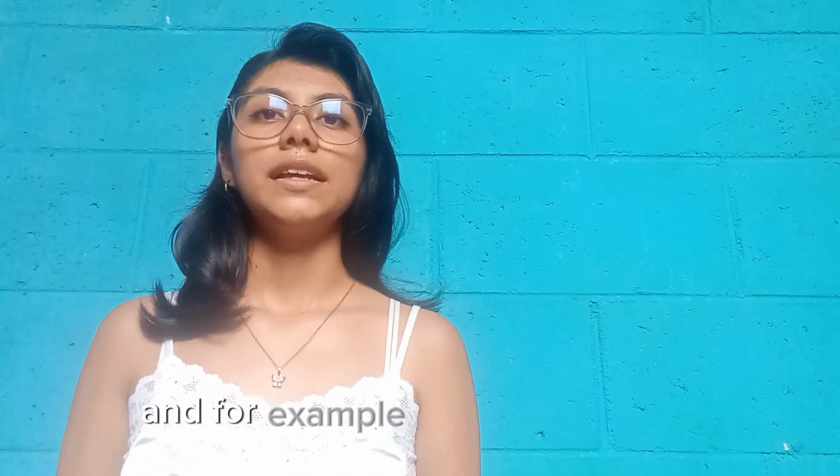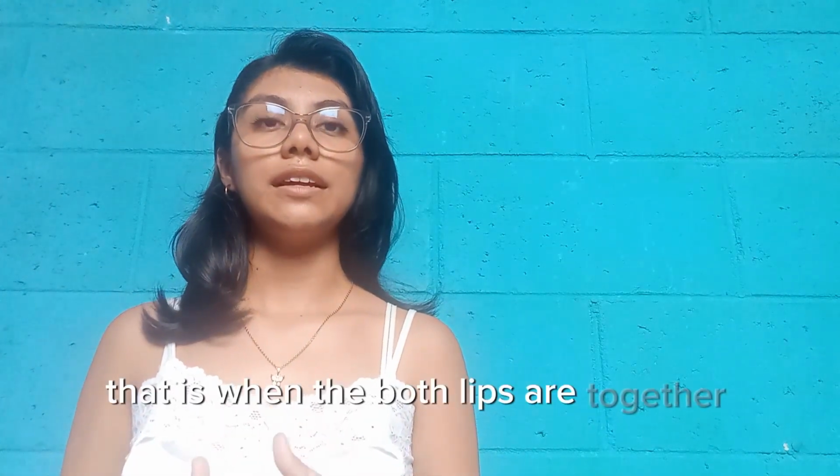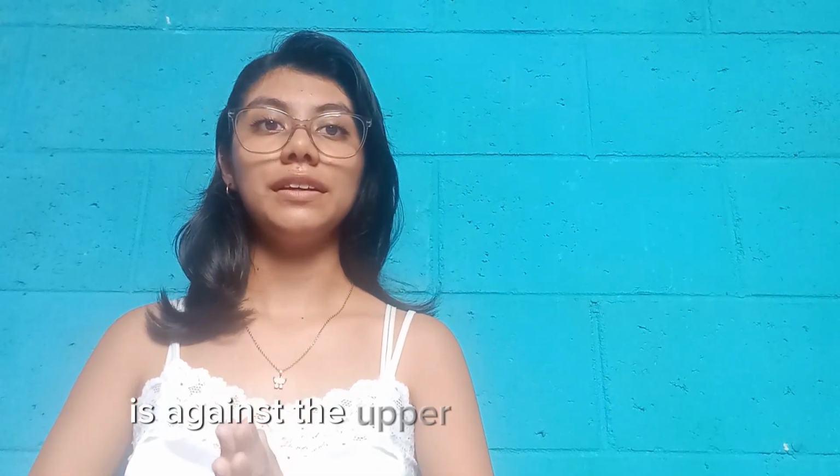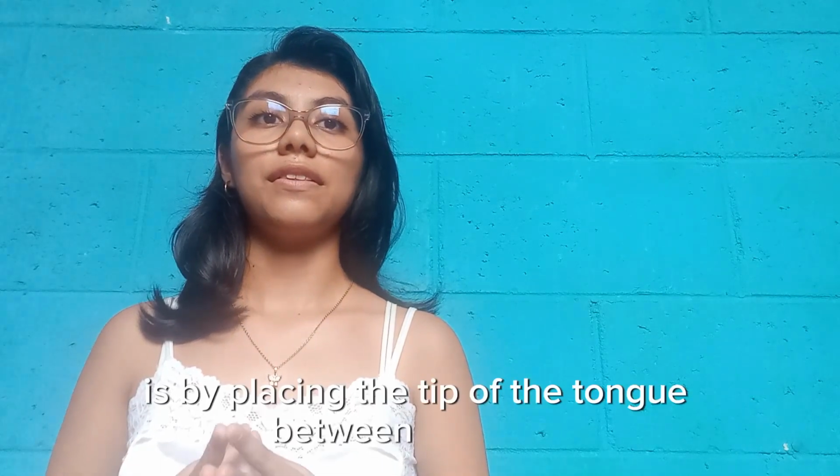For example, a bilabial position, that is when both lips are together, like P or M. Labiodental, that is when the bottom lip is against the upper teeth, like F or V. Dental position is by placing the tip of the tongue between the teeth.